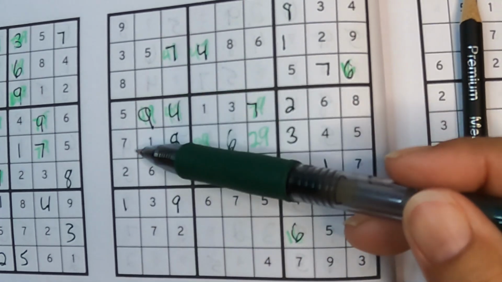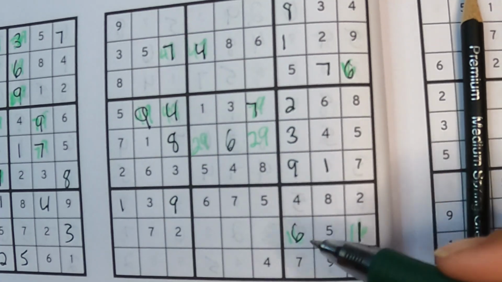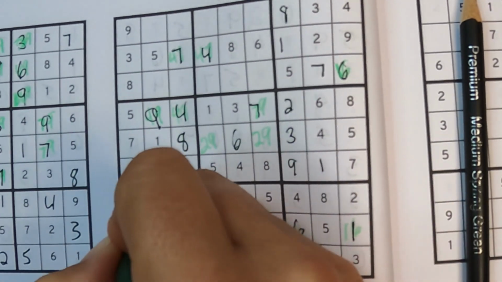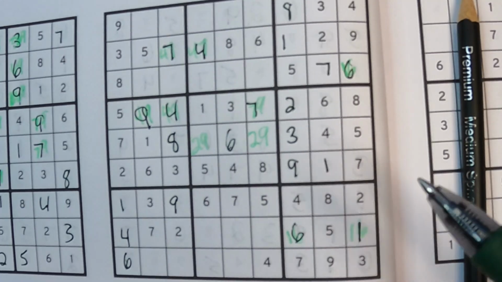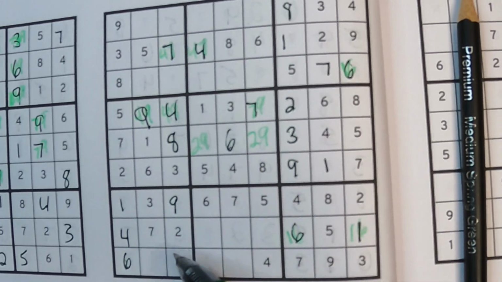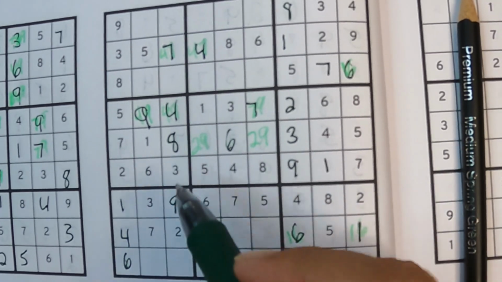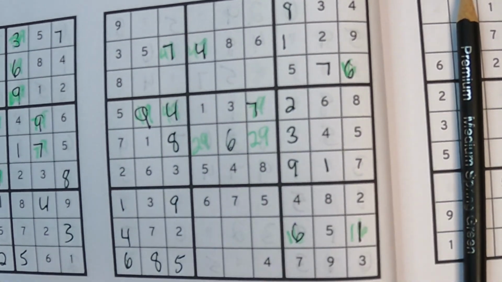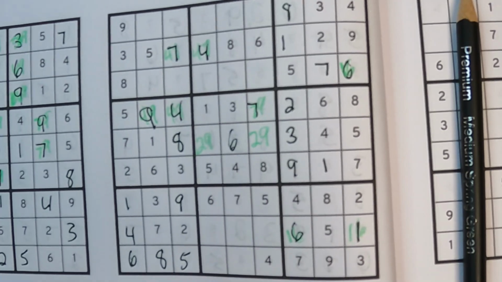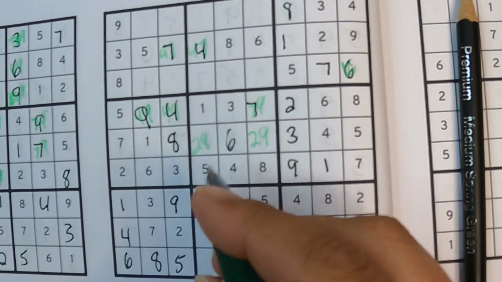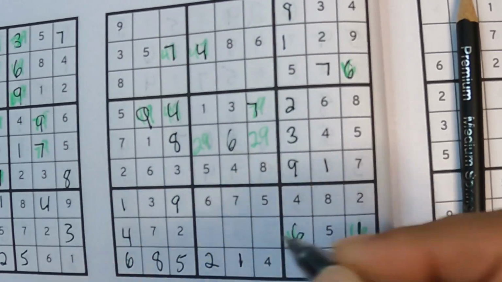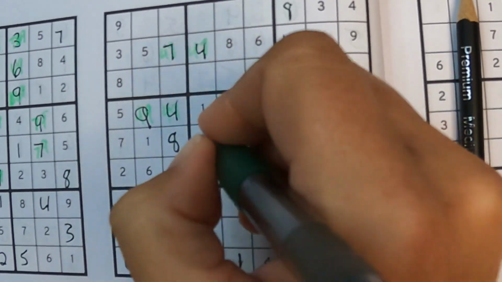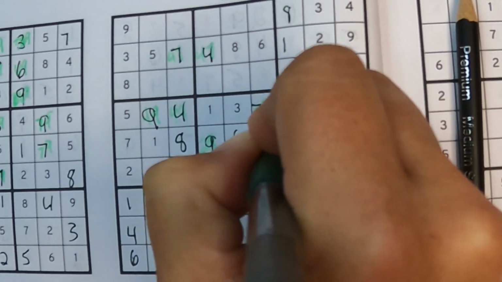For this column now, we're missing 4 and 6. We've got a 6 here, so 4, 6. For this box now, we're missing 5 and 8. We've got an 8 here, so 5, 8. For this row now, we're missing 1 and 2. We've got a 1 here, so 2, 1. That 2 makes this our 9, 2.